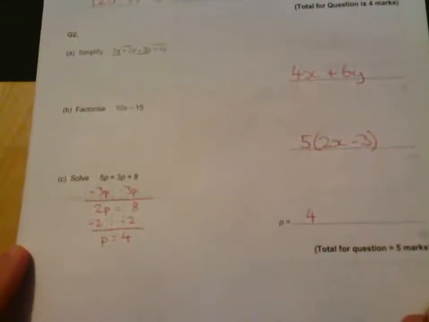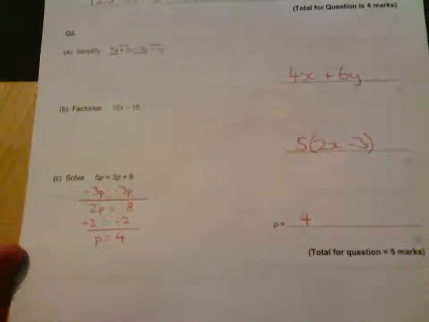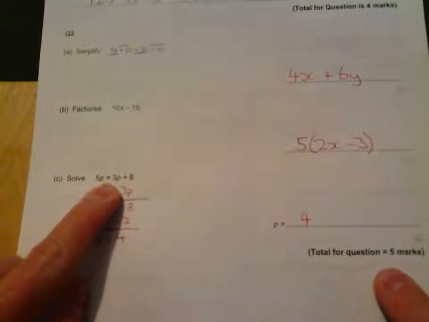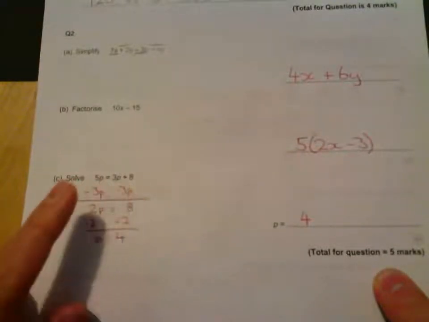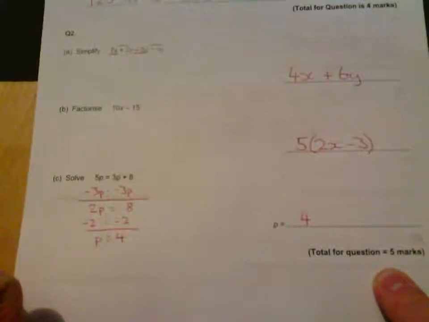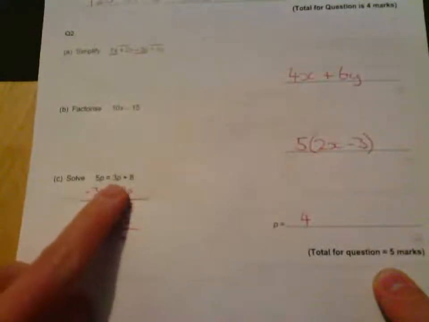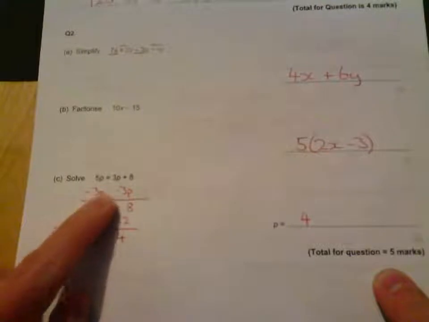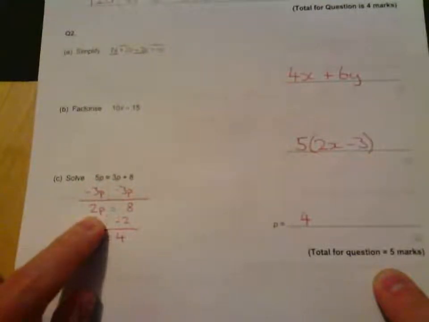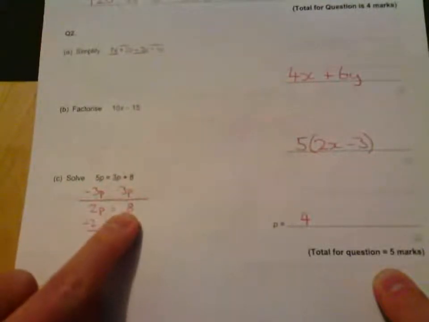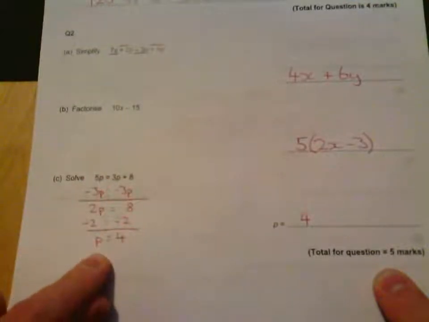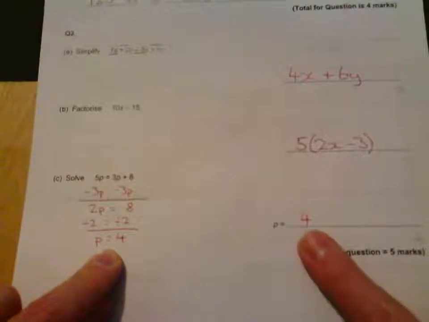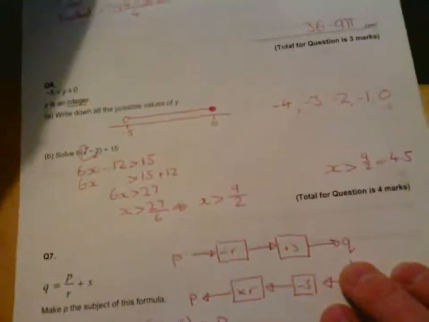Okay, part C on that question was asking you to solve. So we have 5p equaling 3p plus 8. Well, in order to keep everything balanced, whatever I do to the left-hand side, I've got to do to the right-hand side. So if I subtract 3p from both sides, it keeps it balanced. I end up with 2p on the left-hand side. I end up with just the 8 on the right. If I then divide both sides by 2, that will give me an answer of p equaling 4. Okay. Right, moving on to the next set of questions.